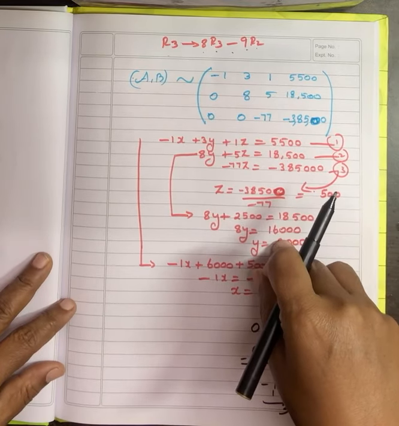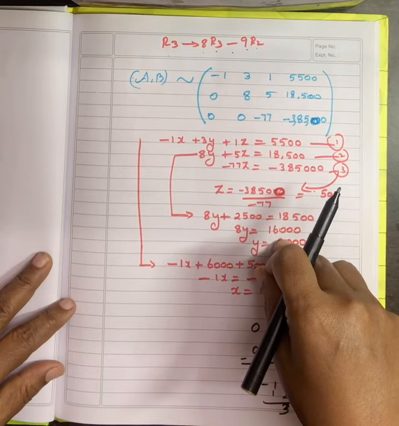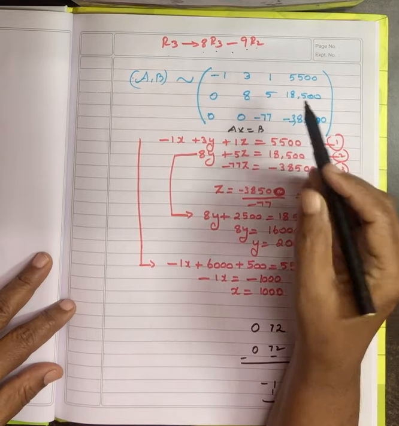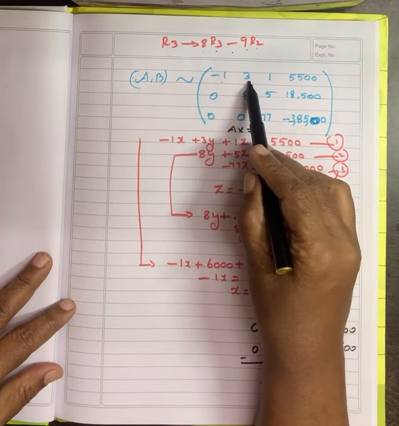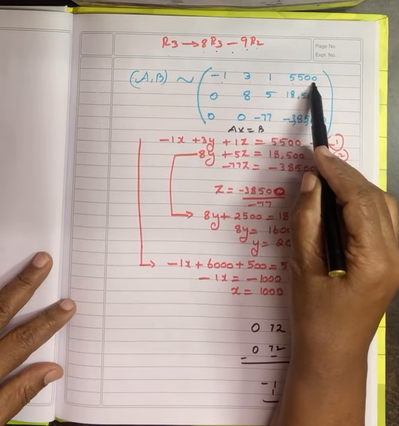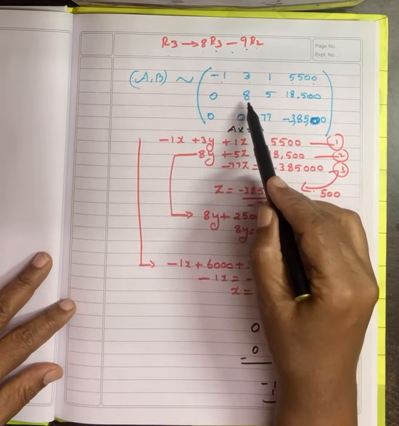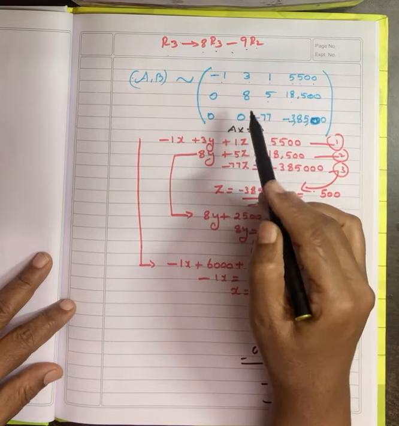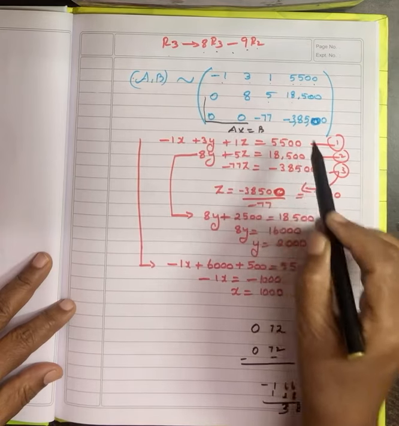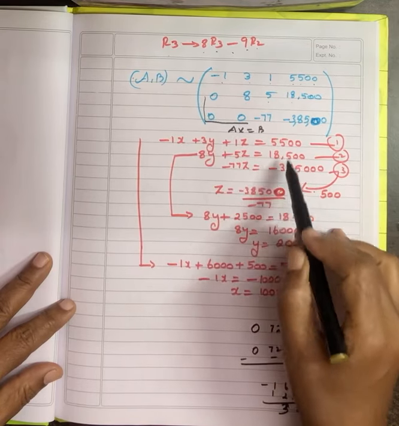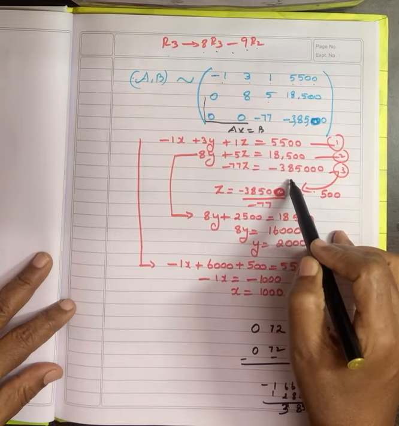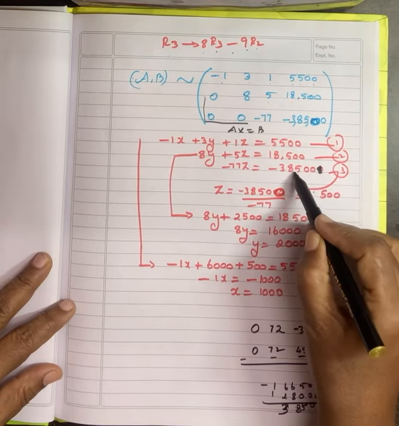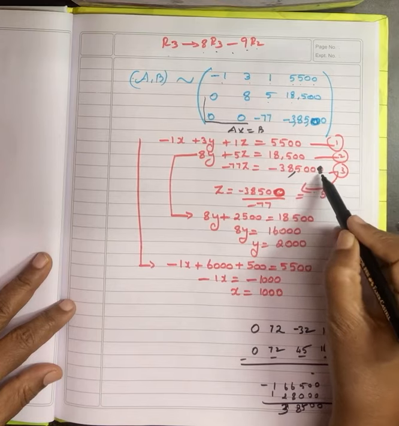Now we frame the equation. How to frame the equation? I have to write this in the form Ax equal to B. Minus 1x plus 3y plus 1z equal to 5,500. No x. 8y plus 5z equal to 18,500. No x, no y because it is in equivalent form. Minus 77 z equal to minus 38,500.